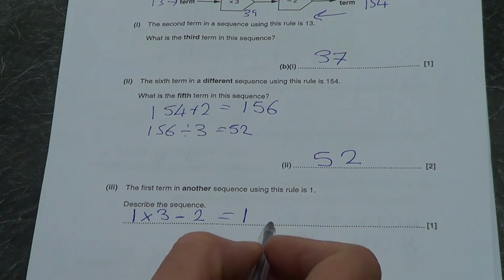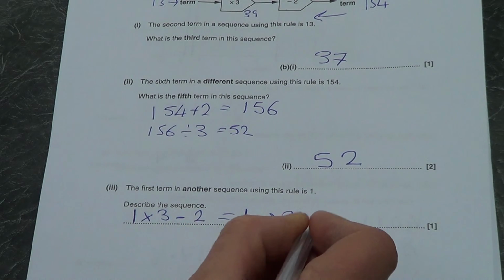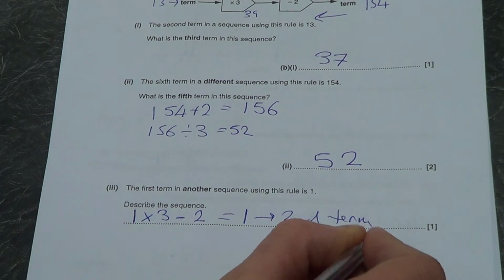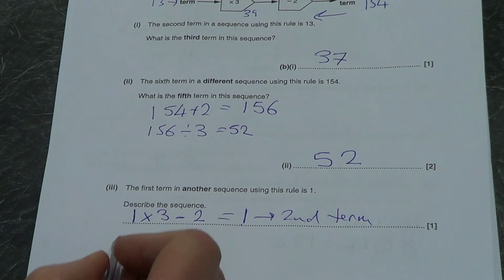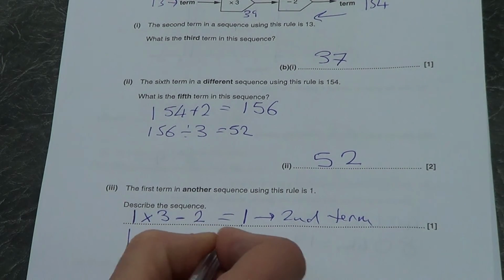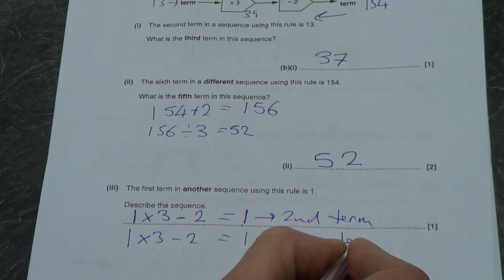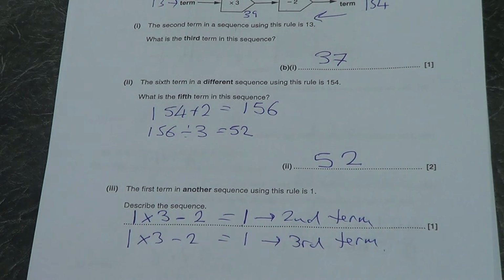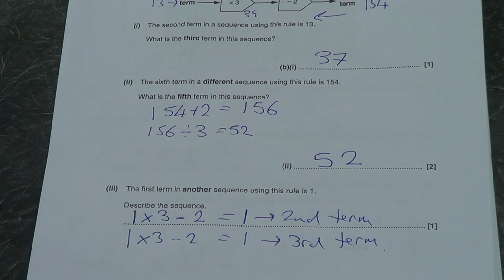Well, alright, well that was our second term, wasn't it? So let's try our third term. Let's put the second term in and see what we get. Well, the second term is 1, so 1 times 3, take away 2. The third term is also 1. And I think by now you've realised that every single term in this sequence is going to be 1.